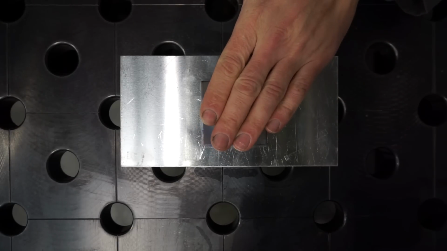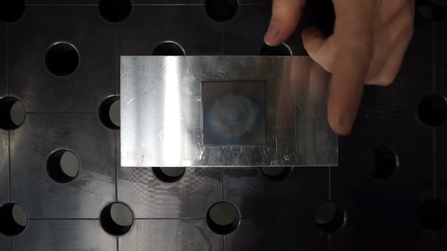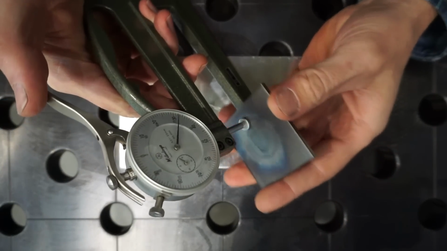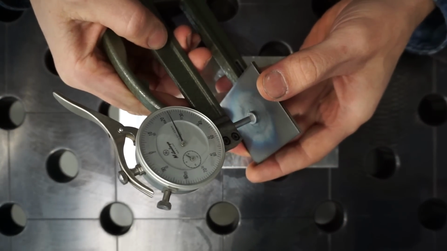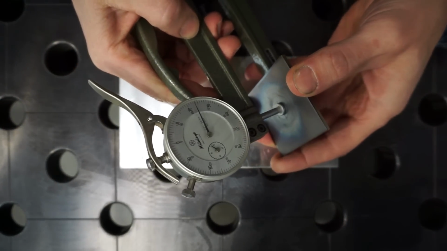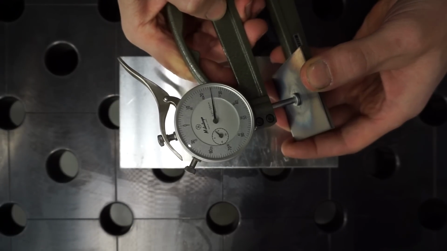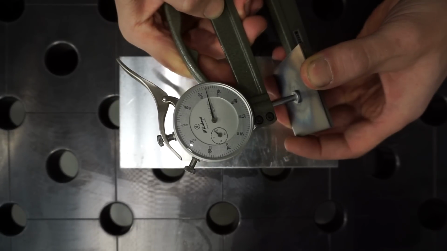In the meantime, the sample has entirely cooled, so let's measure the spot's thickness again. It now amounts to 3.22 millimeters.